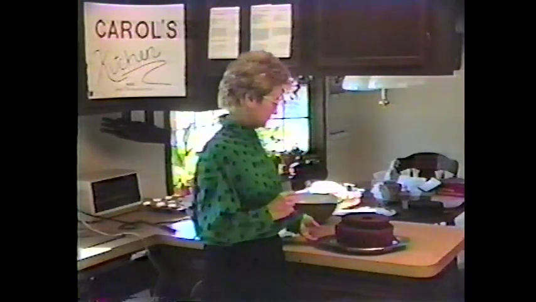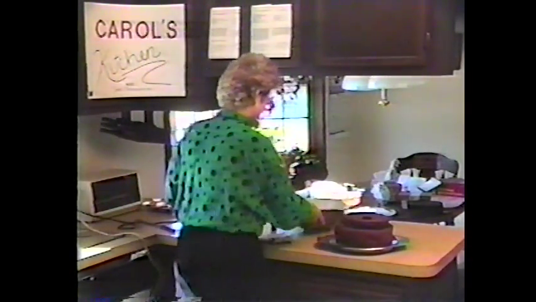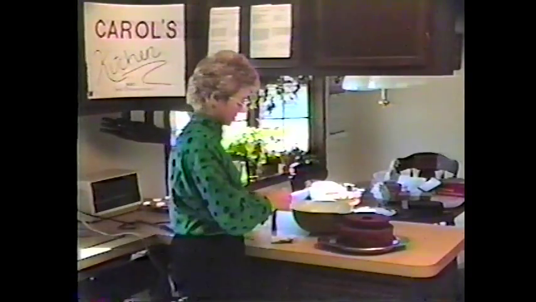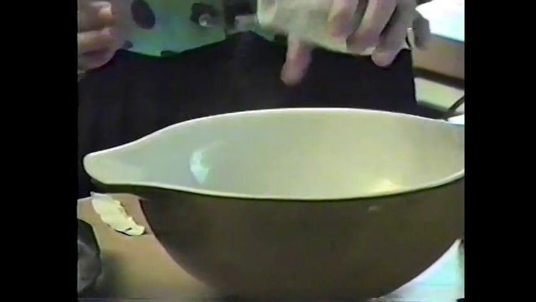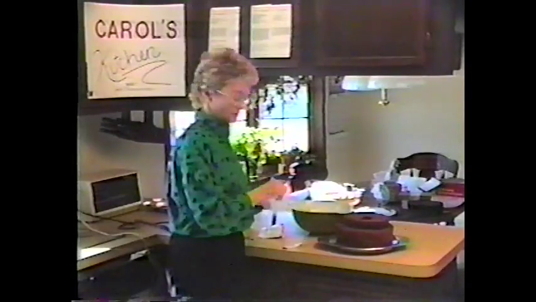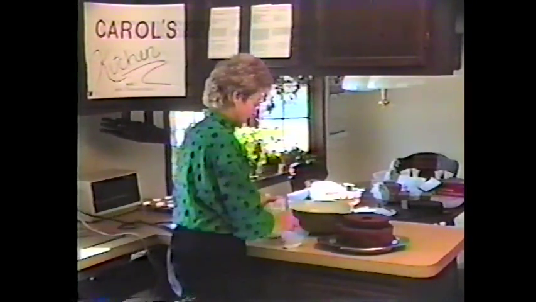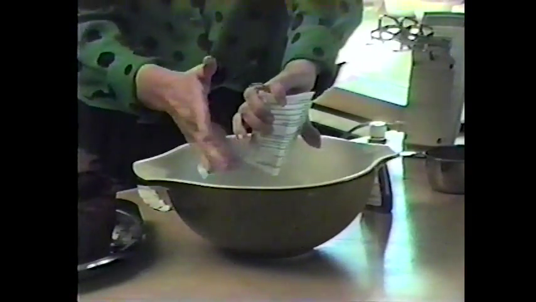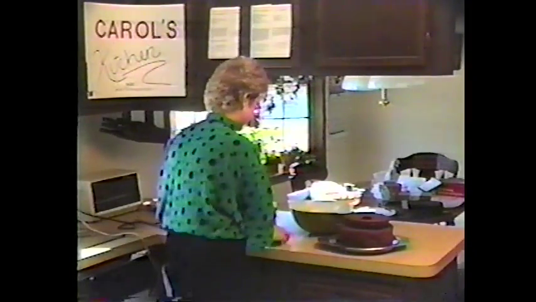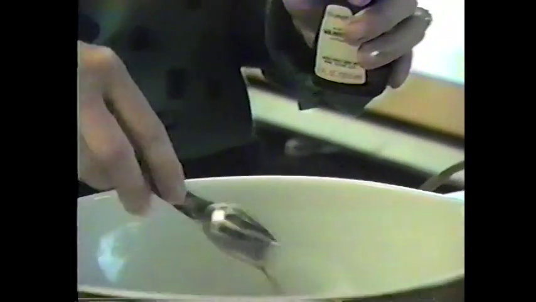Let's start with our filling. I have 1 cup of skim milk. Now, to the 1 cup of skim milk, we're going to add 2 packages of a low-cal type of whipped cream. Can't use names, but I'm sure you all know what it is. And we're doubling this, so we're using 2 packages. Then we're going to add 1 teaspoon of vanilla. Very simple.